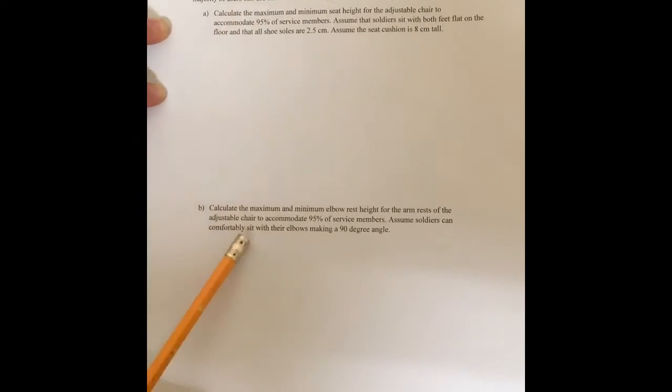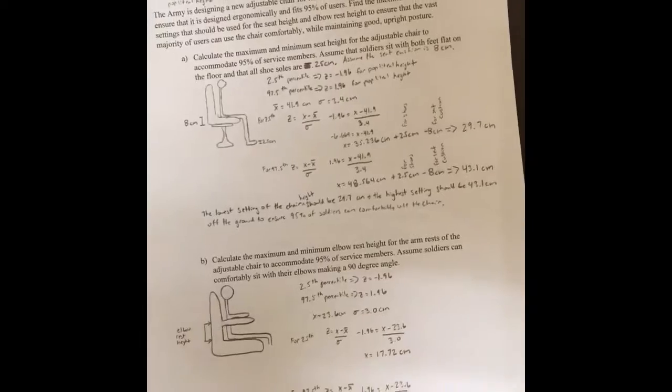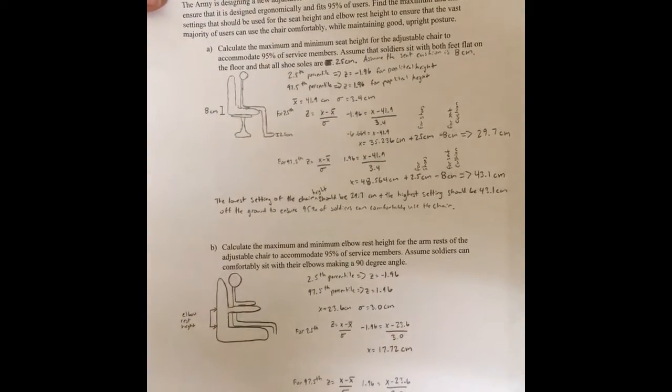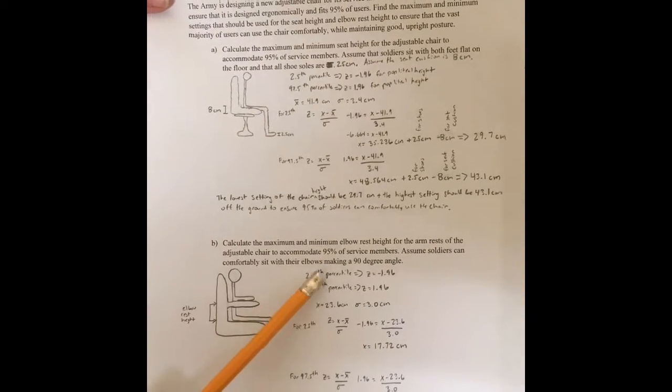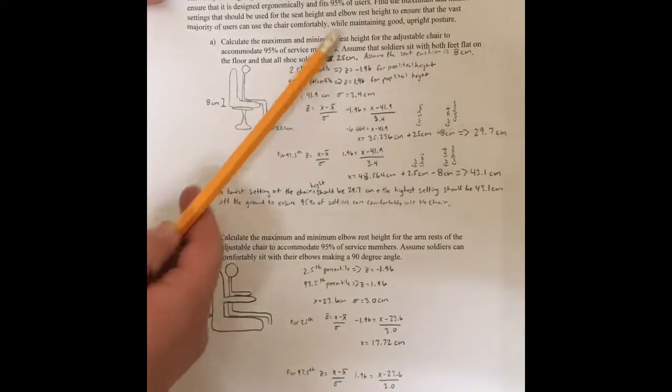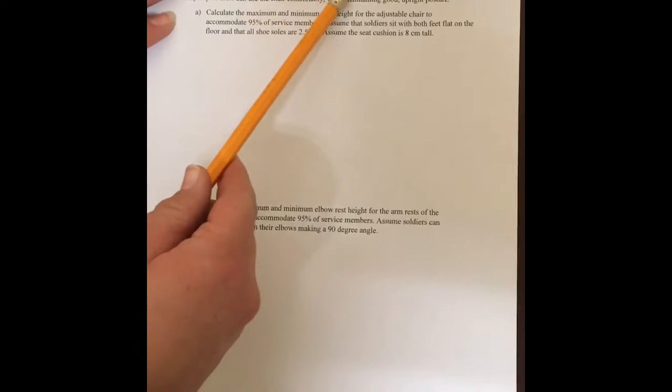So today we're going to be doing a problem. It'll eventually look like this. And we're going to work through all these steps to find the percentiles to accommodate 95% of users. So we'll begin. The Army is designing a new adjustable chair for its service members.